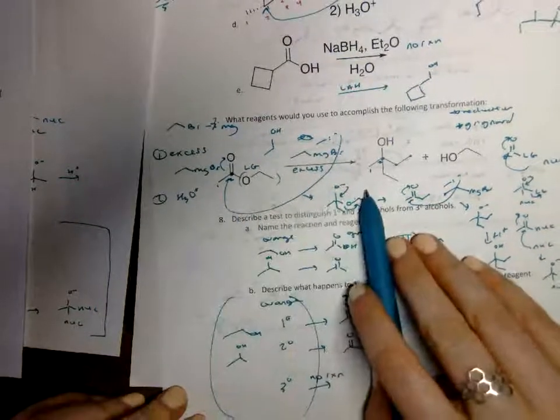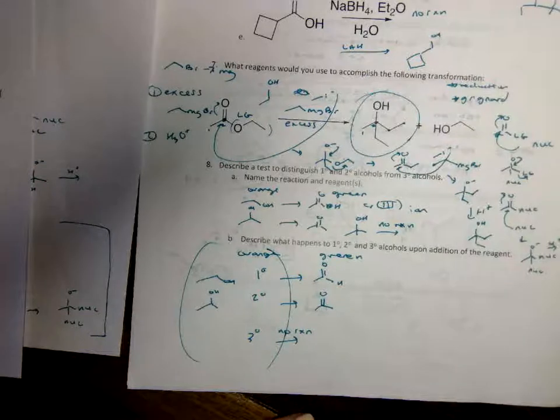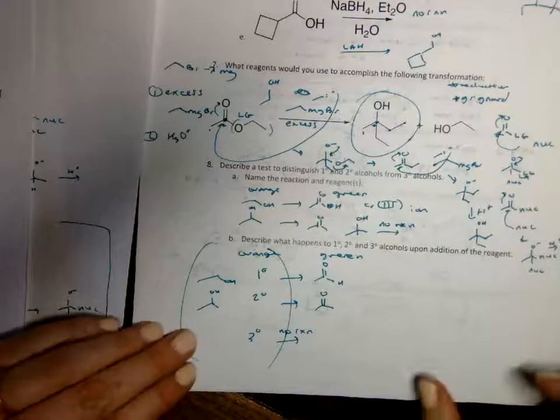So this would come in handy if you were in the lab and you thought you had generated a tertiary alcohol, like maybe you were trying to do this reaction and you wanted to check and see if it worked. If you could isolate just this tertiary alcohol and add Jones reagent to it, it should stay orange. Nothing would happen. So that's what's useful for that.